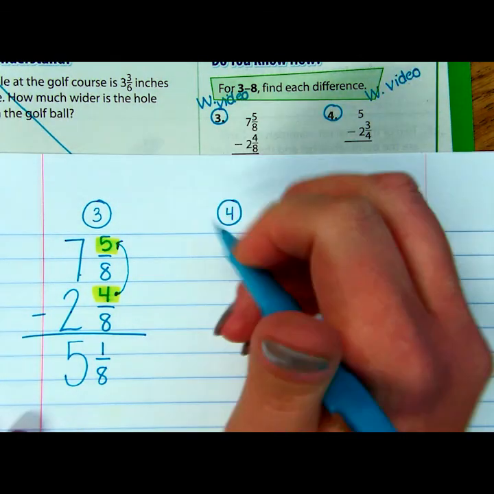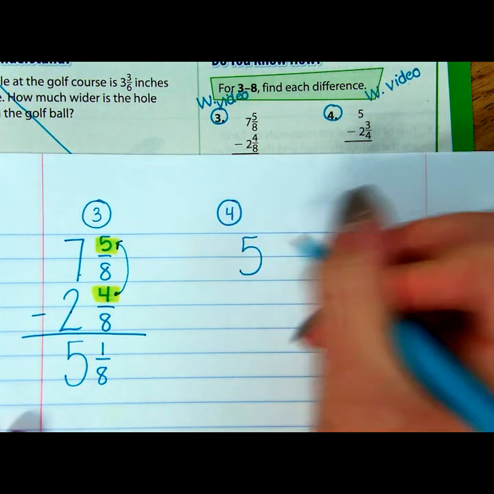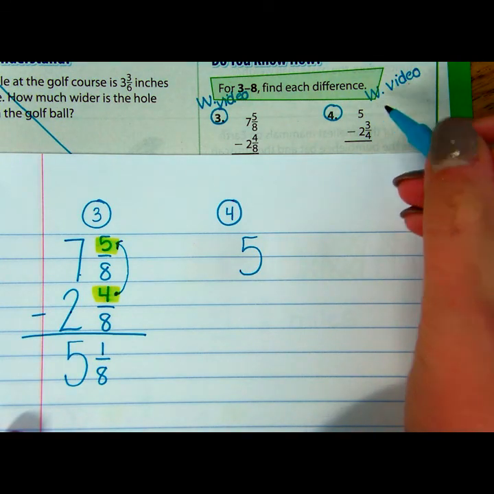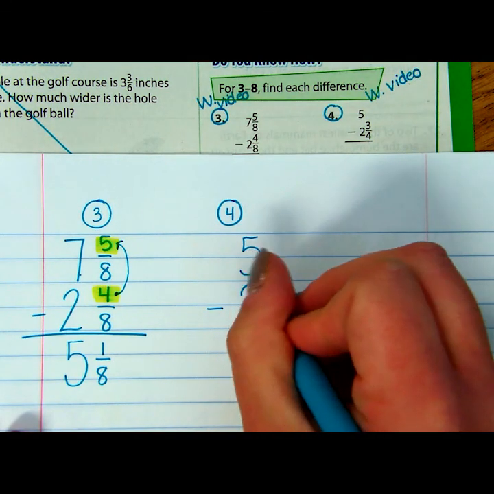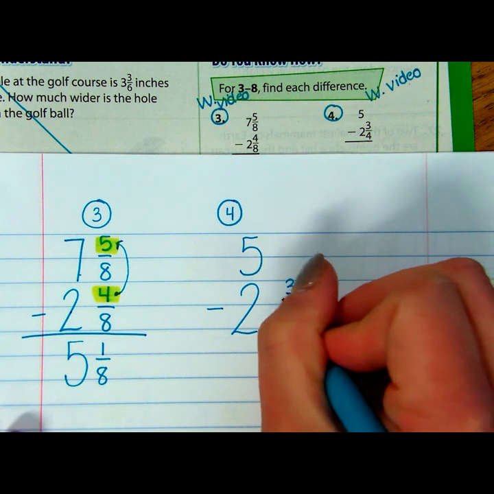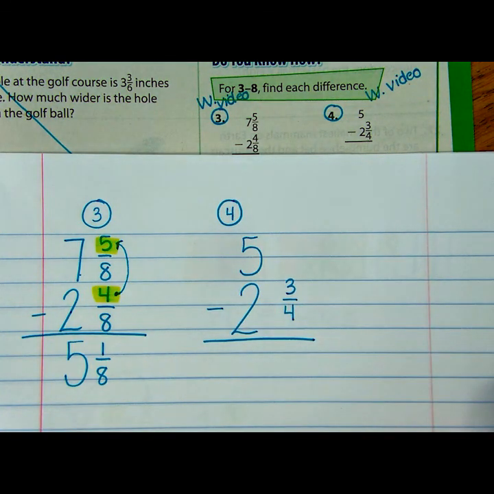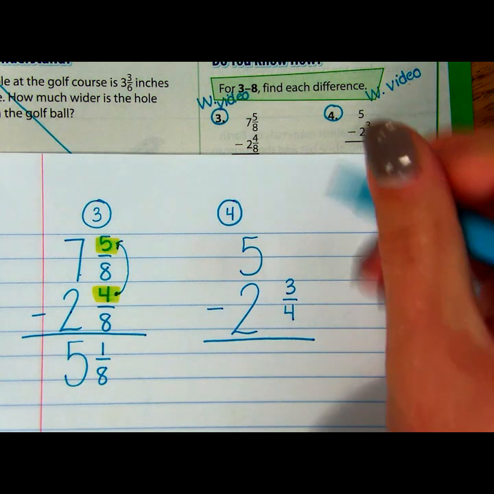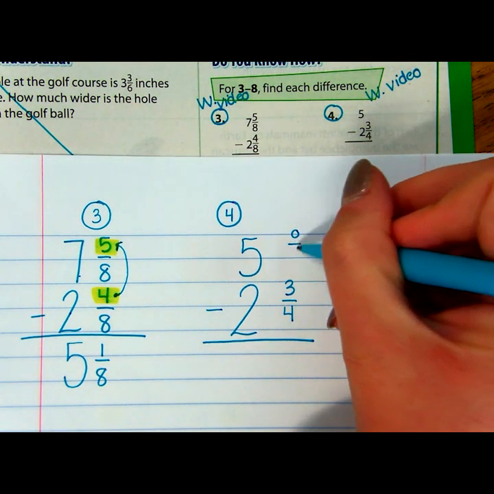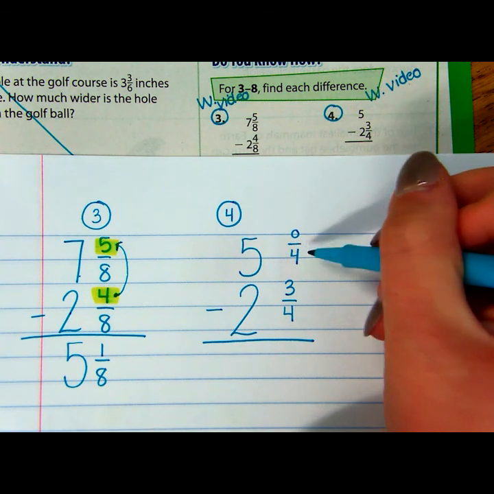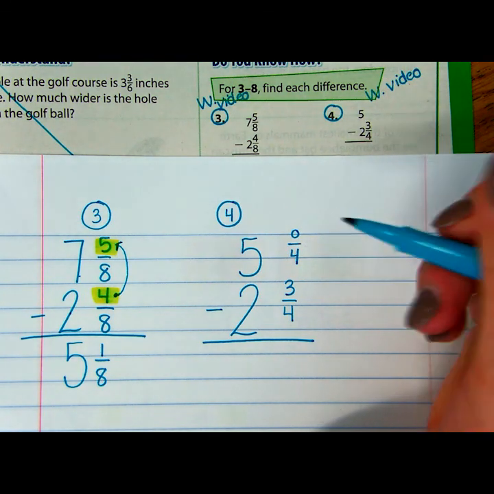5, whole number 5, that's weird, there's no fraction. Take away 2 3/4. Well, 5 and no fraction, that's kind of like 5 0/4, but I know there's really no such thing as 0/4. That's just equal to 0.